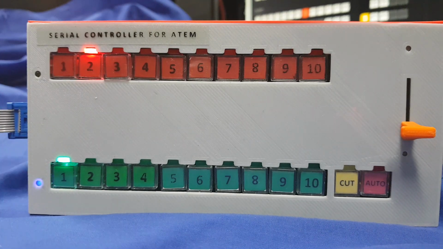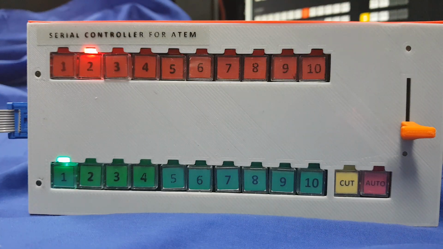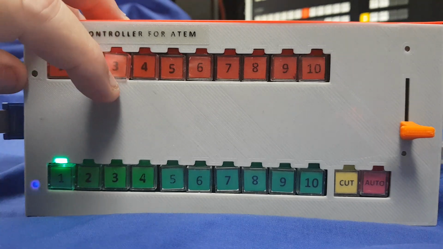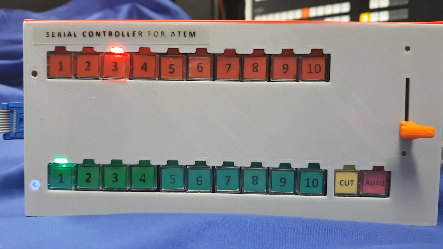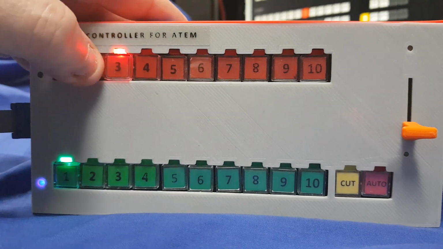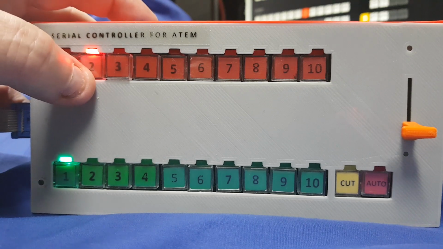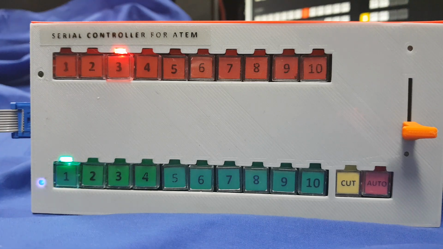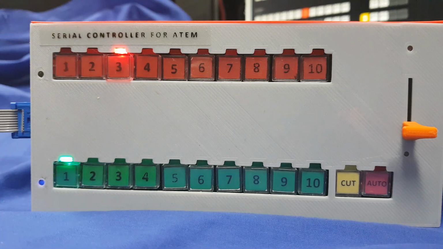So that basically means that whatever keyer buttons you're using on the serial controller will affect only that keyer. Position number 3 sets the ME2 keyer. So position 2 is the ME1 keyer, position 3 is the ME2 keyer, and again you can select keyer 1 or keyer 2.